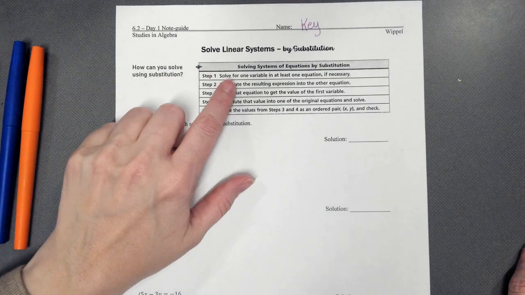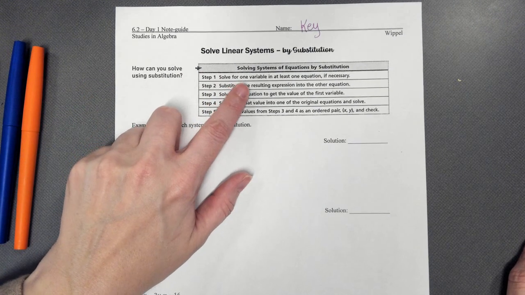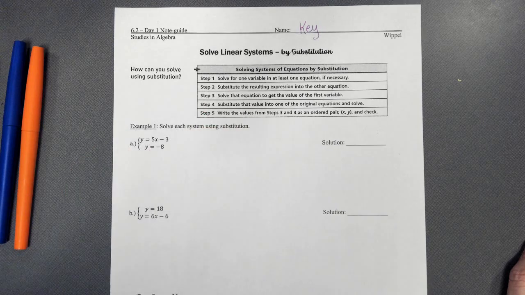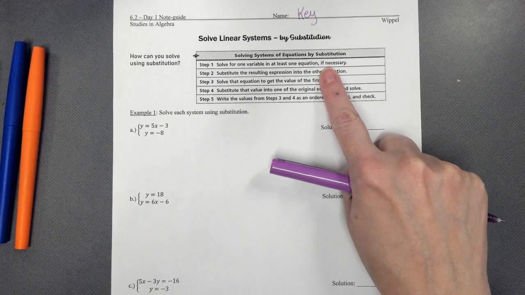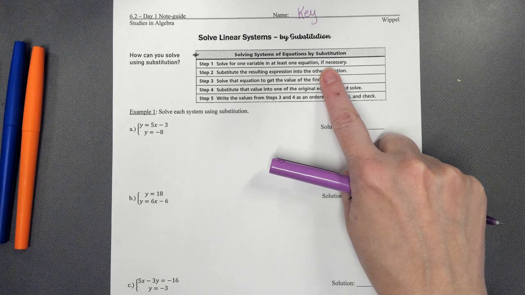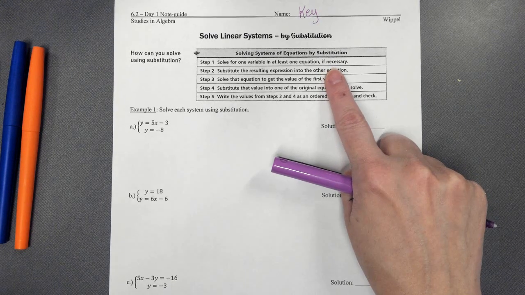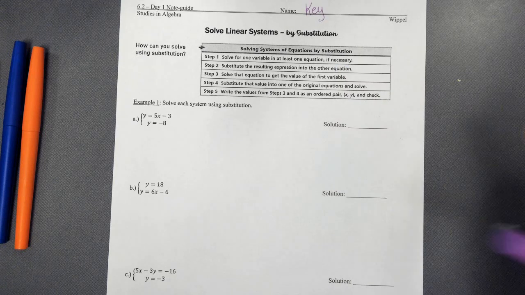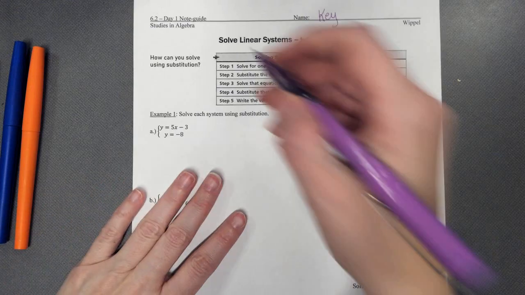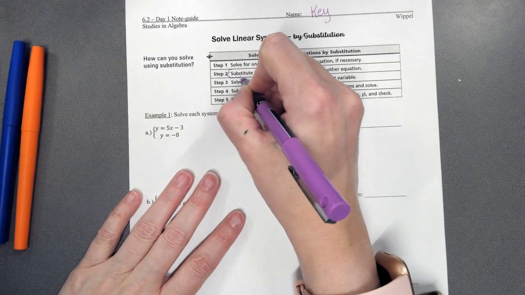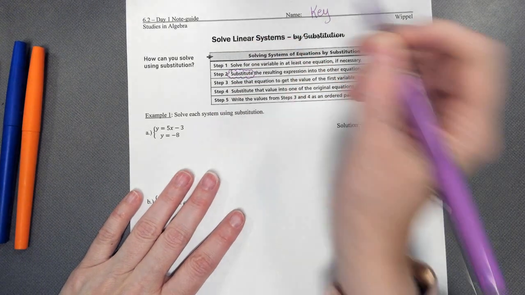Okay, so the first thing we're going to do is solve for one variable in at least one equation if necessary. Because we're just starting out, all the ones I gave you are going to have one equation already solved for a variable, and as we work our way through some examples, we'll do some harder ones later on. And then what you do is you substitute that expression into the other one.